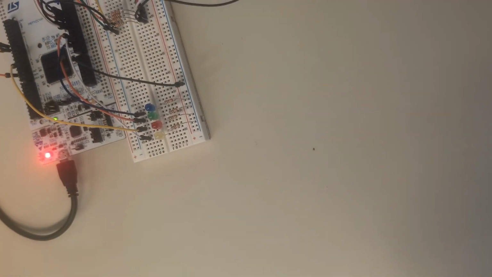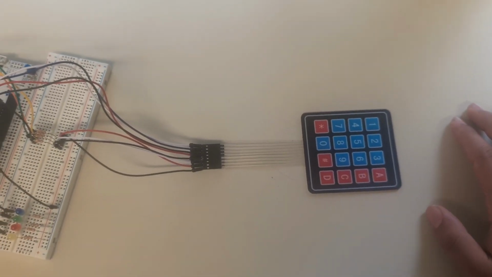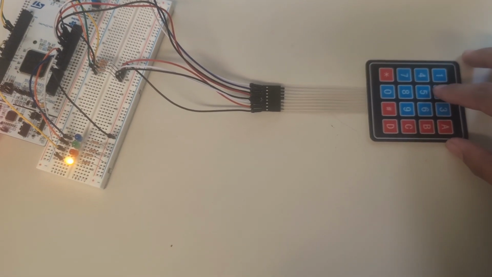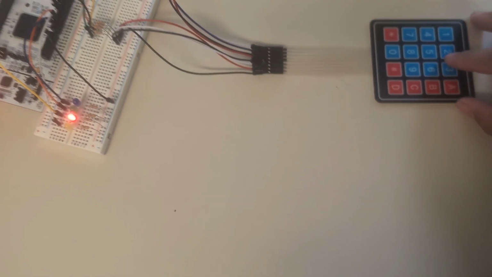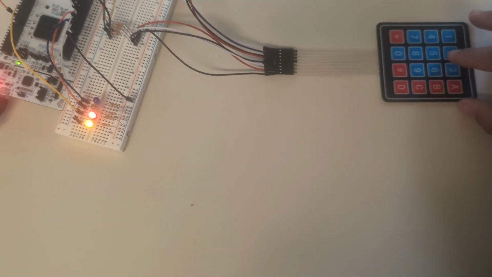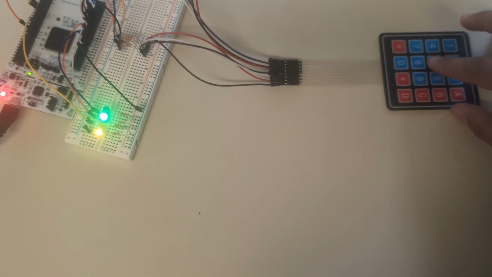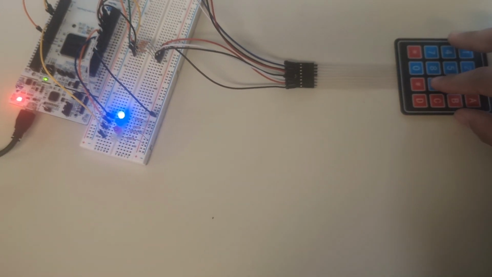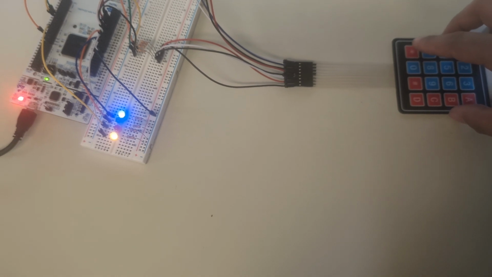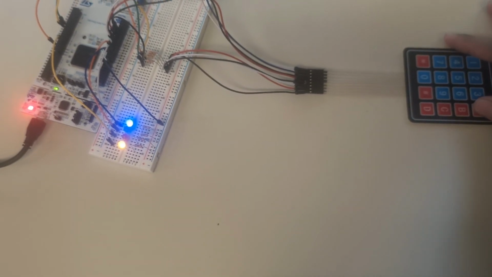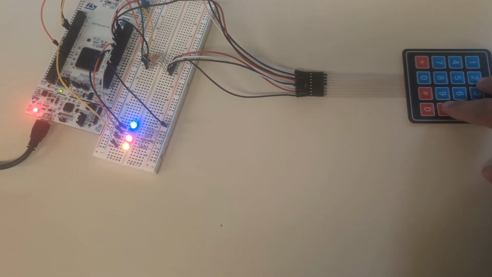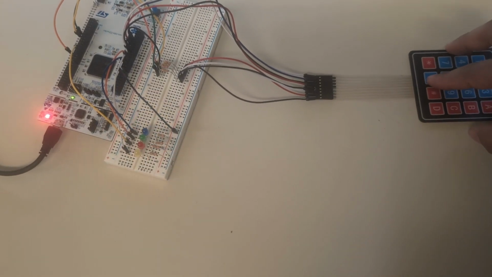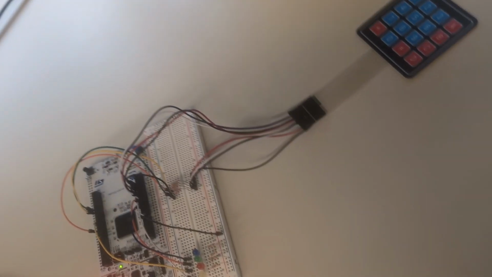And just to demonstrate that our code is working, press 1, we get a 1, press 2, we get a 2, 3, 4, 5, 6, 7, 8, 9, 10, 11, 12, 13, 14, 15, and 0. Yeah, that's it.